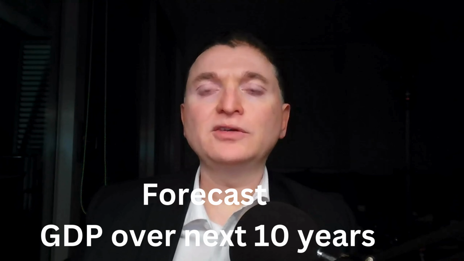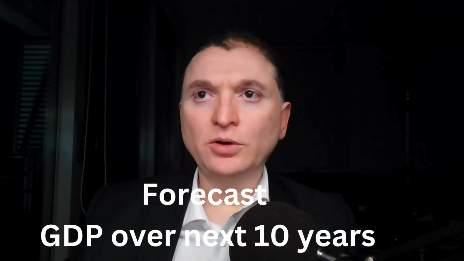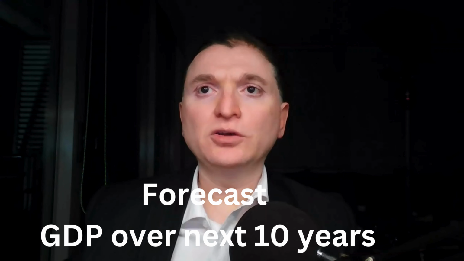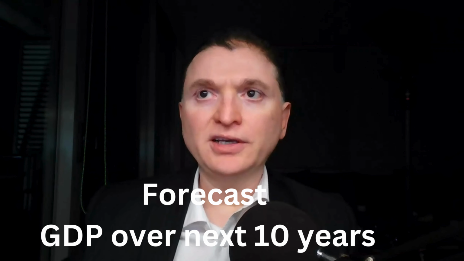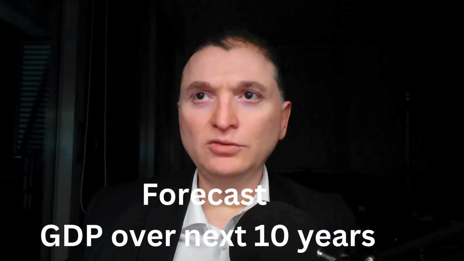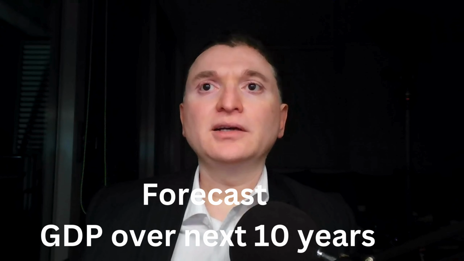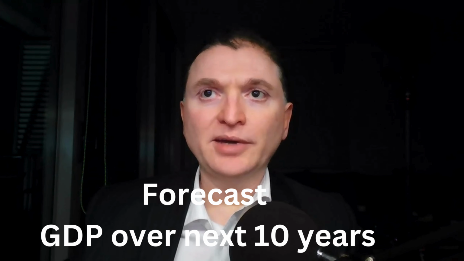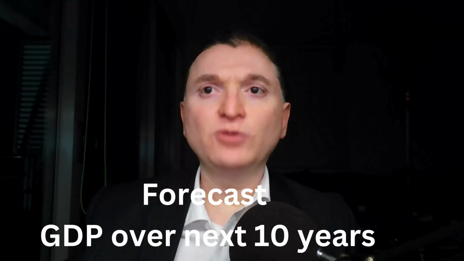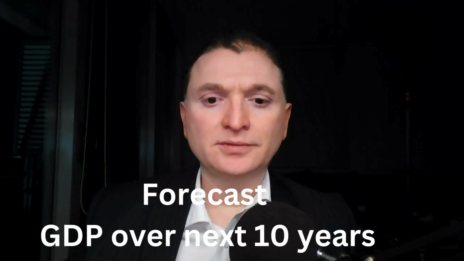Now that we have two different data points, which is last year's annual growth rate as well as the growth rate over the last 5 years, which includes a significant drop based on COVID, what I want to do is use these two growth rates to estimate a very simple forecast over the next 10 years of the GDP in India. Let's go ahead and plot this.